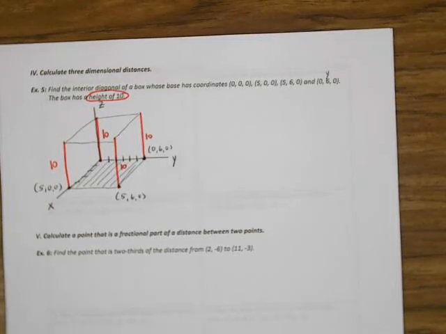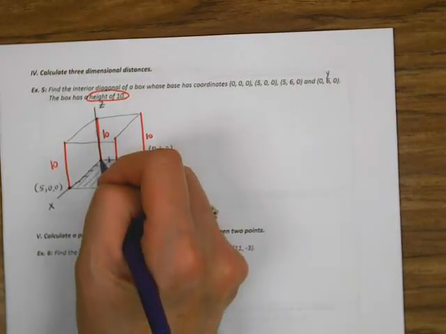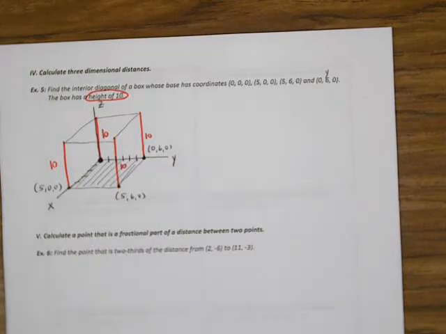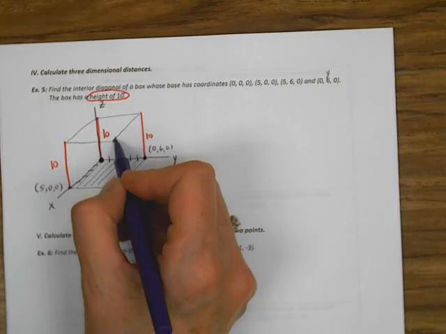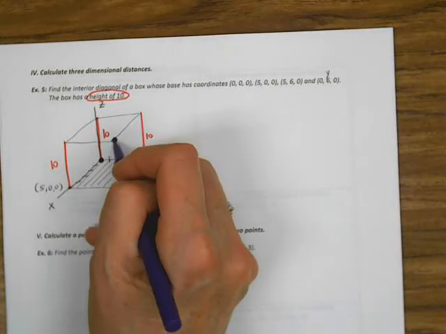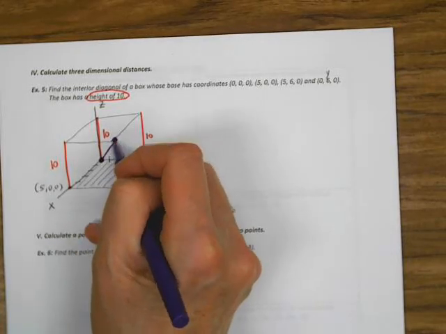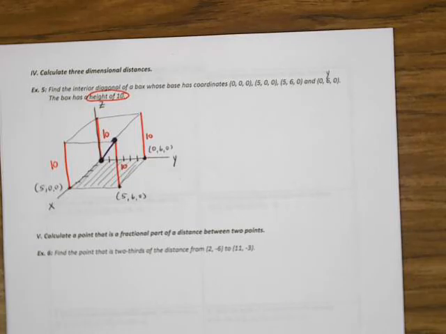Interior diagonal. Let's pick the easiest point to work with, 0, 0, 0. Right, so that's in the back left corner. I'm going to go opposite the box, so back left to top right up here. So if you can picture that diagonal cutting through the middle of that box, that's the one I need to calculate.